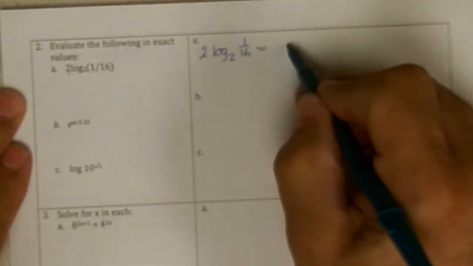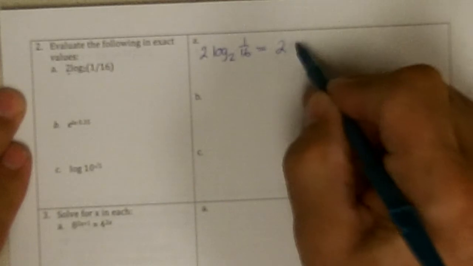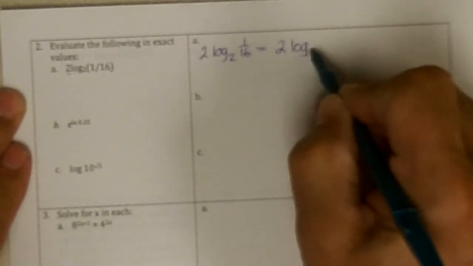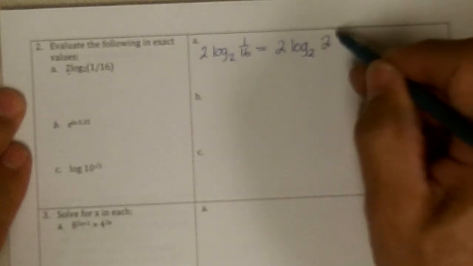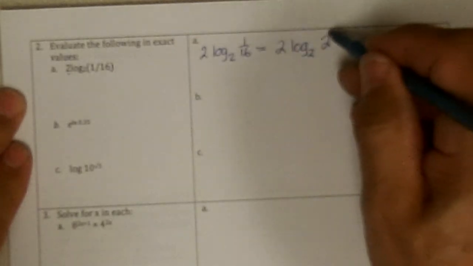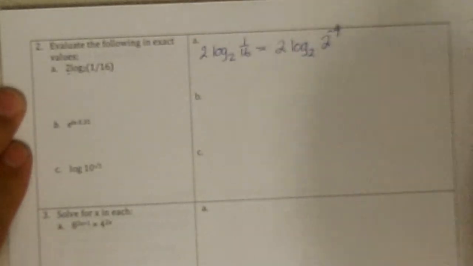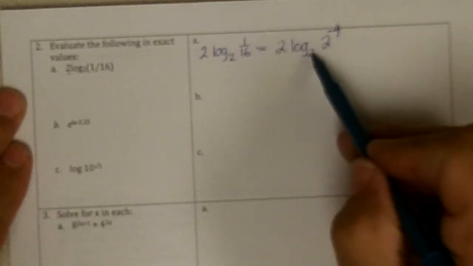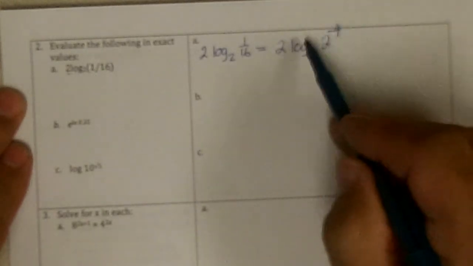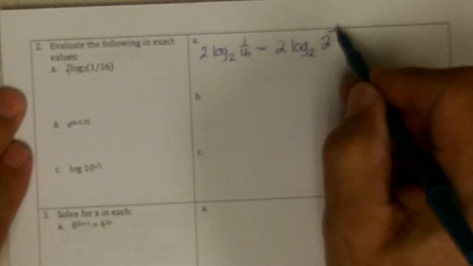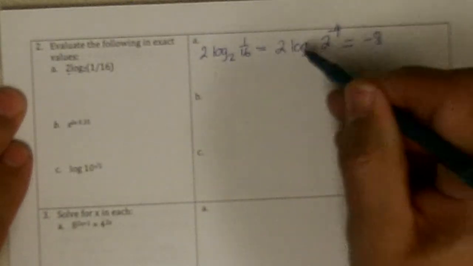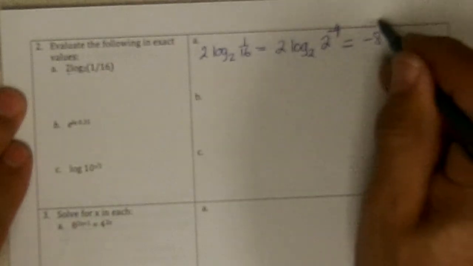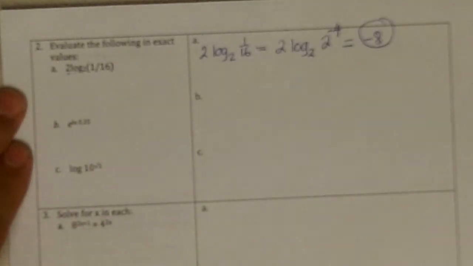Well, 16 is 2 to the 4th, so 1/16 is 2 to the -4. So the power I take 2 to, to get 2 to the -4, is -4, so I can bring the -4 down, so I get -8, and then the log base 2 of 2 is just 1, so -8 is the answer for that one.